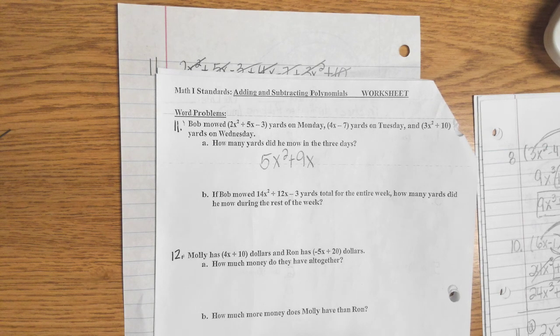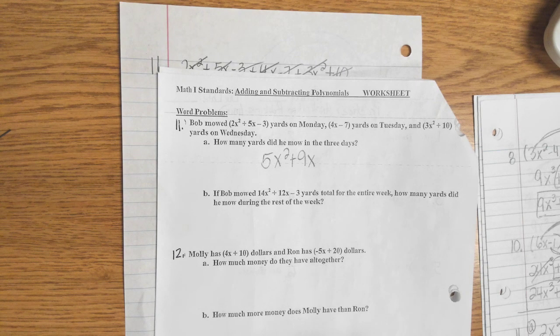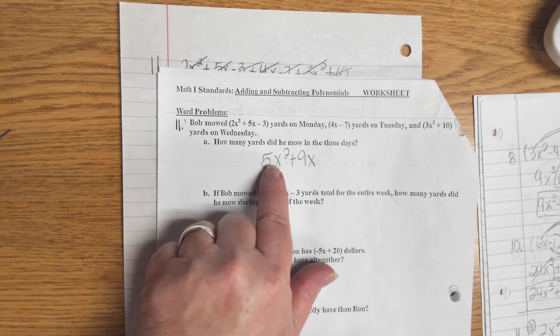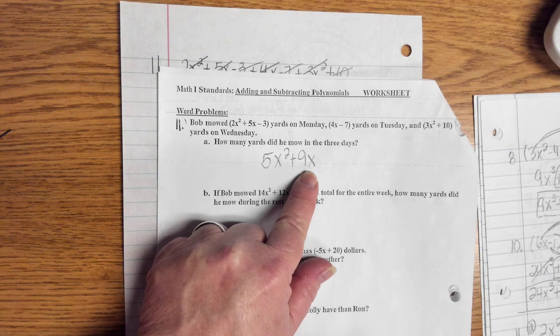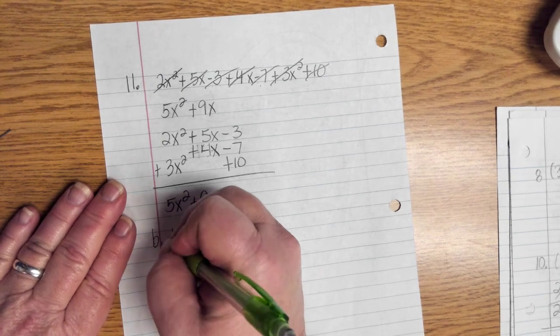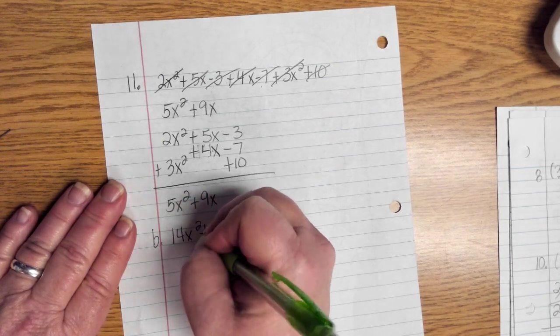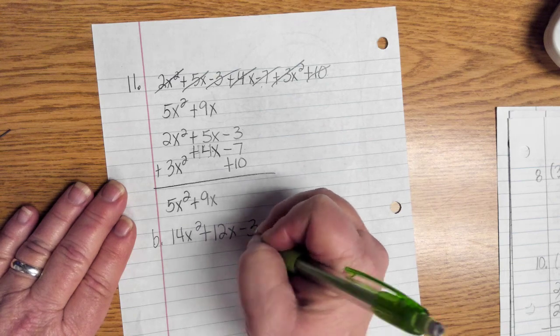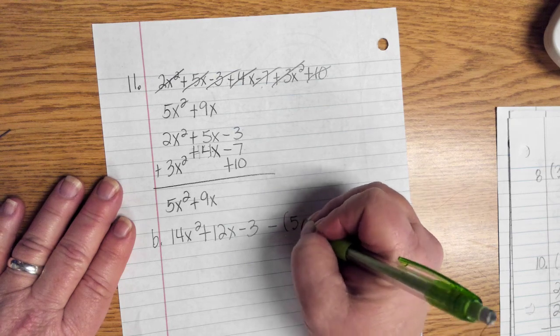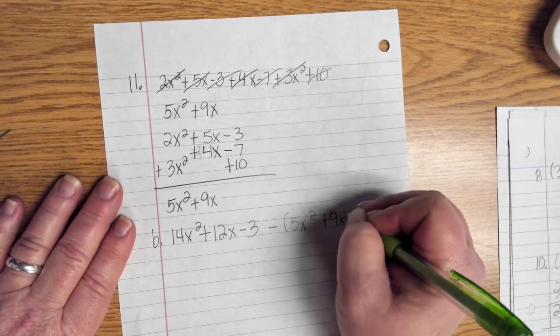Okay. Then it says, if Bob mowed 14x squared plus 12x minus 3 yards total for the entire week, how many yards did he mow during the rest of the week? So what do we have to do? Subtract. Okay? So you take the total and subtract what he mowed in the first 3 days, right? So now I've got 14x squared plus 12x minus 3, and I need to subtract 5x squared plus 9x.